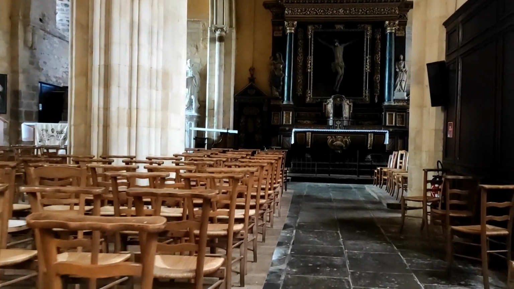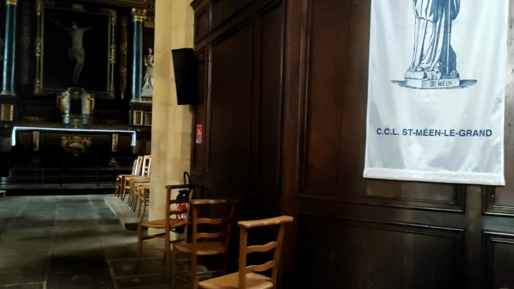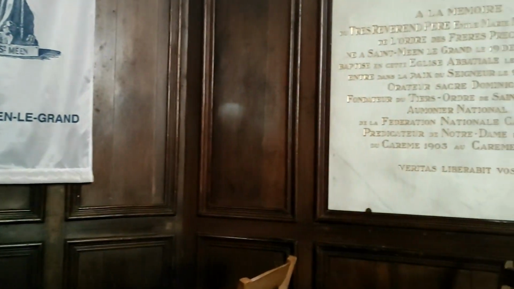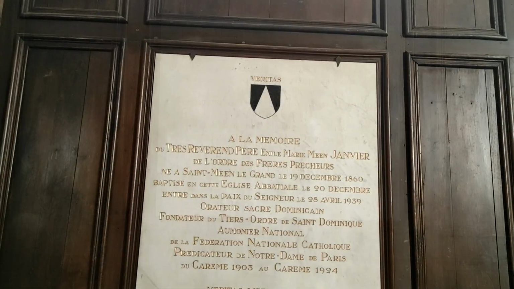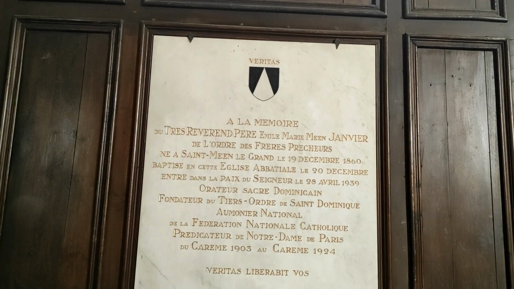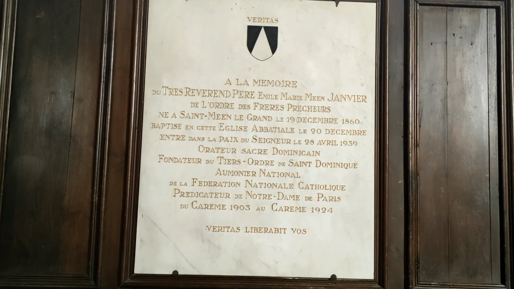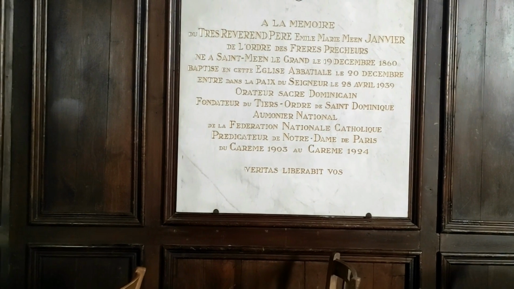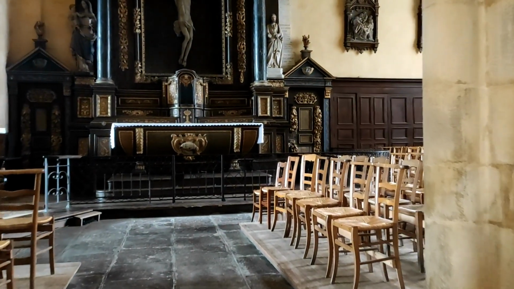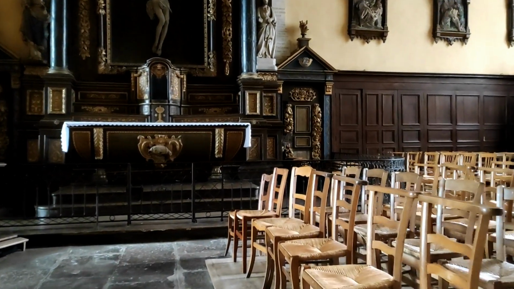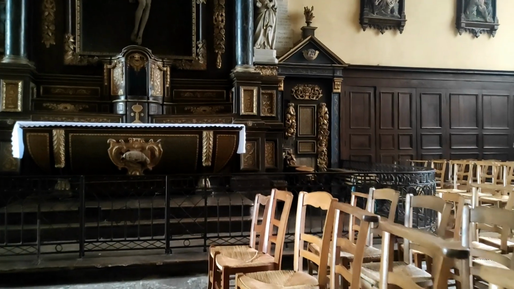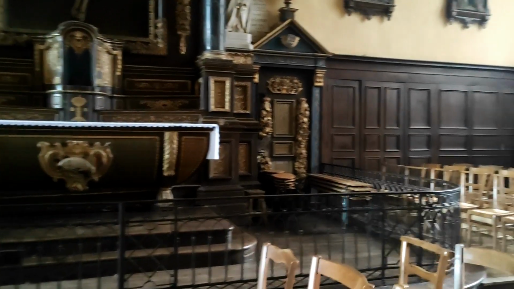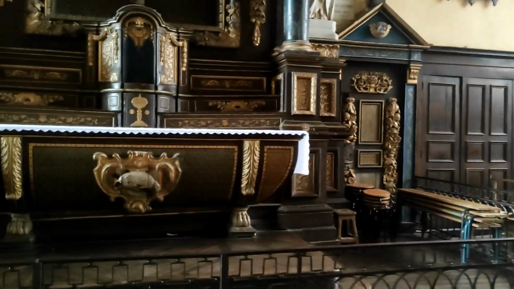Now proceed towards the Chapel of the Virgin, North Chapel. Observe the altarpieces on either side of this choir.